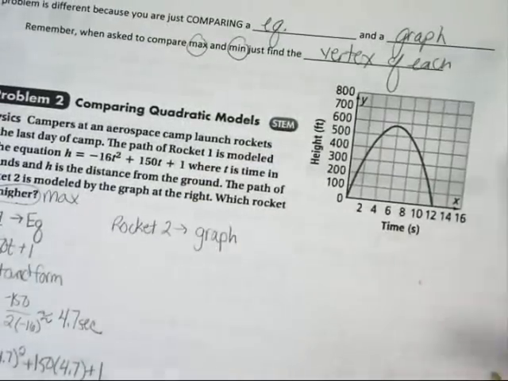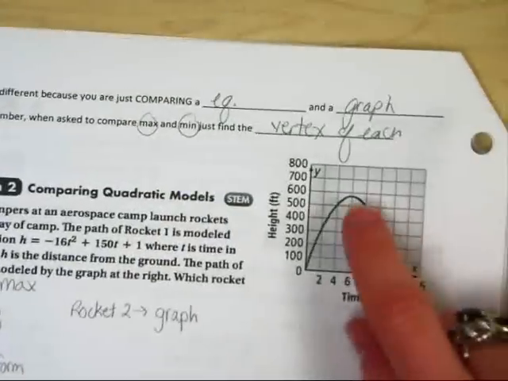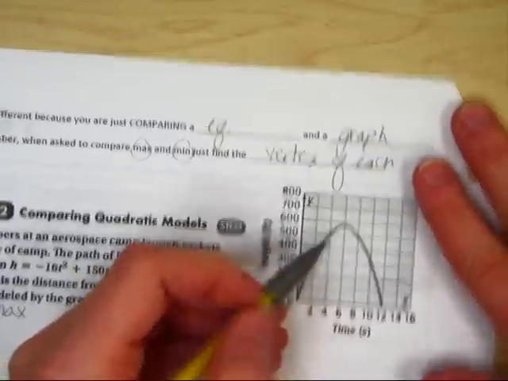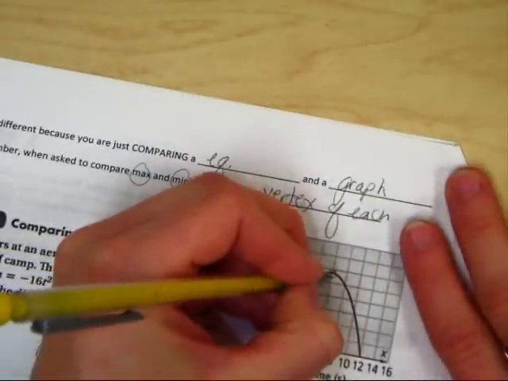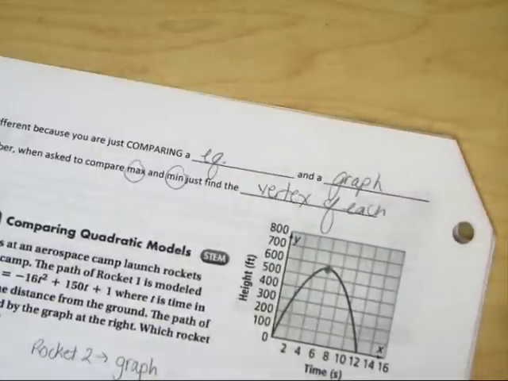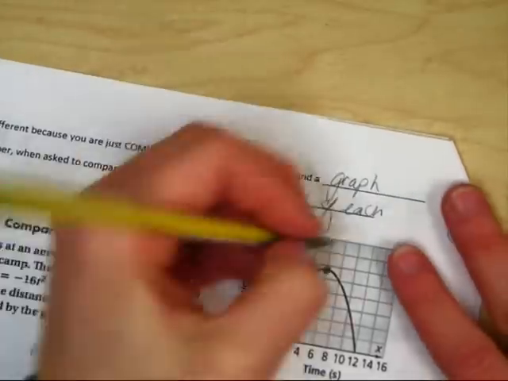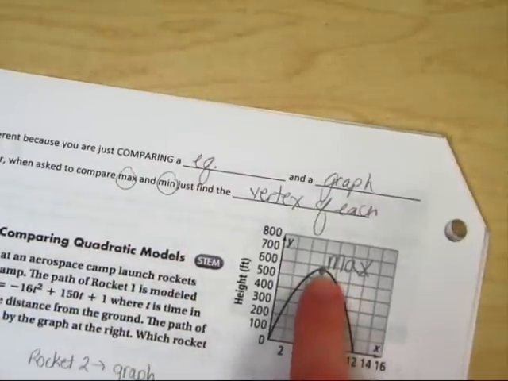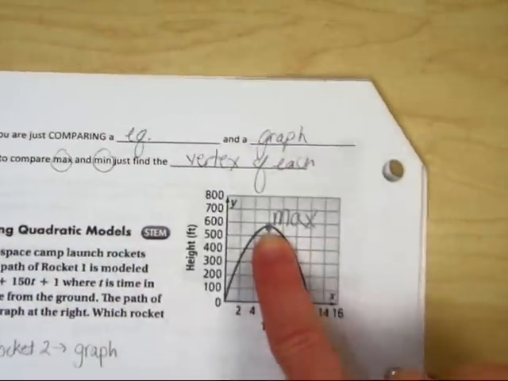Alright, let's take a look at rocket 2. Now there's no specific equation for rocket 2, but we can see by just looking at the graph that it happens at like 6 seconds. So that spot up there is your vertex. It's the maximum. We can notice that it's pretty close to 600.